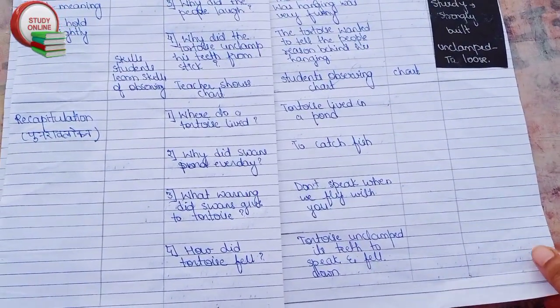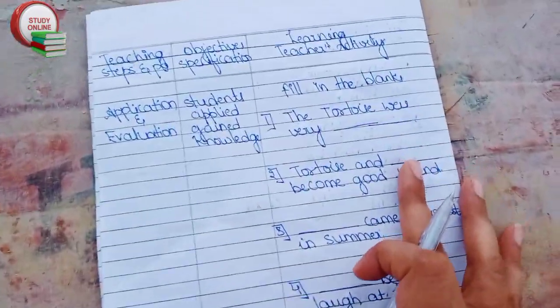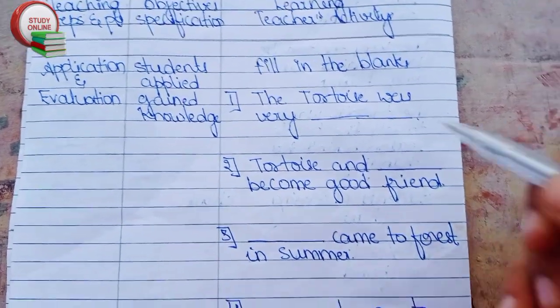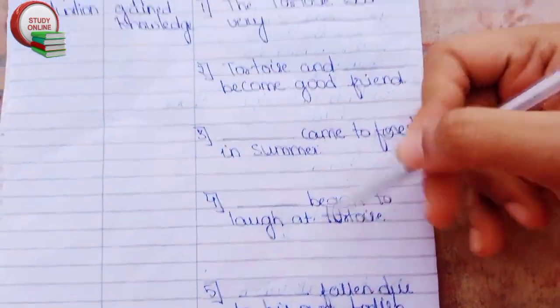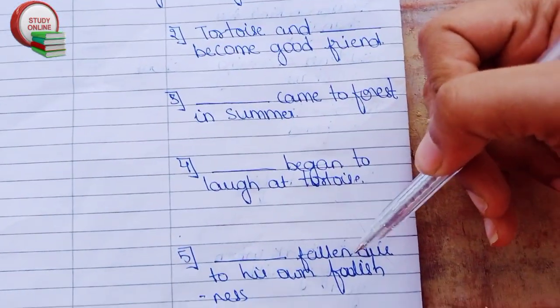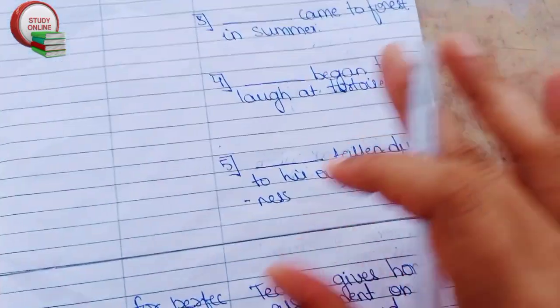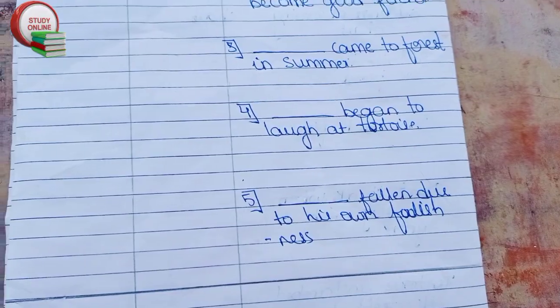Now let's turn the page and see the last part of our lesson plan, that is application and evaluation. For that we can give fill in the blanks like this. So 5 questions, 5 fill in the blanks. You can see here. And this is the home assignment. For perfection of knowledge, we can also give a home assignment to students.